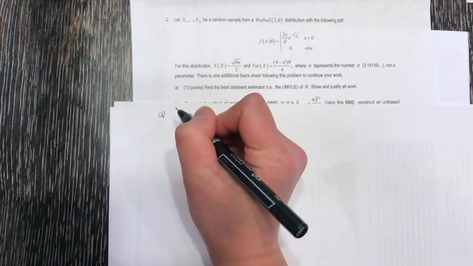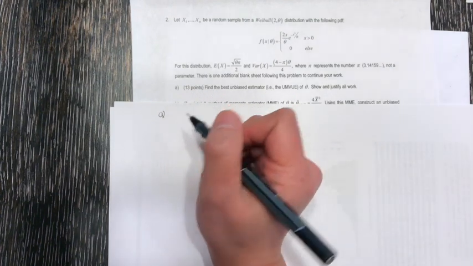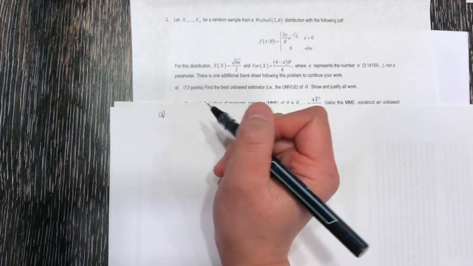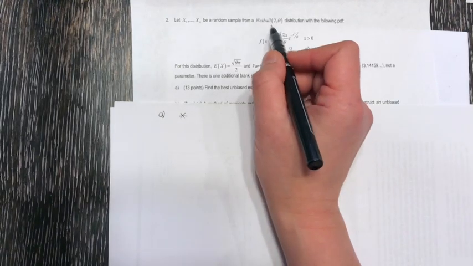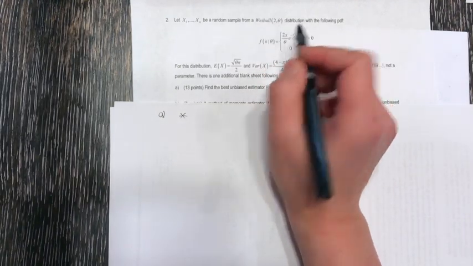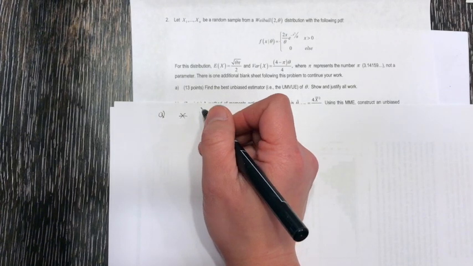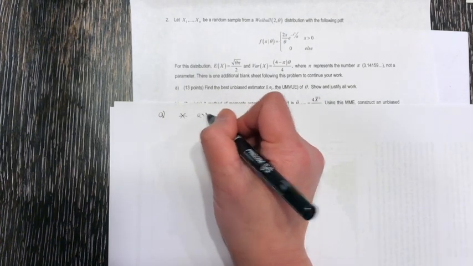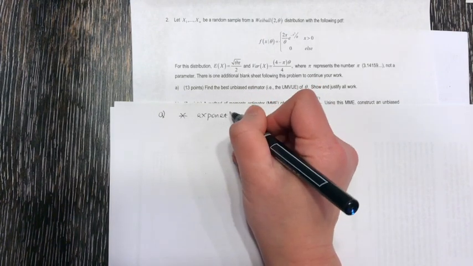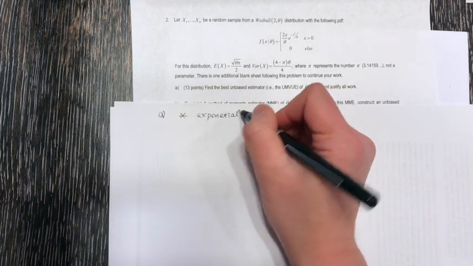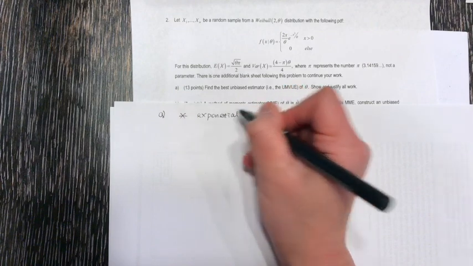We still stay with question A. So firstly, let's check if this Weibull distribution belongs to the exponential family.